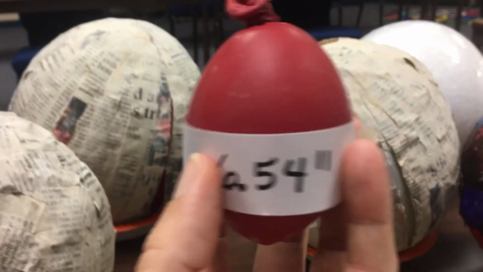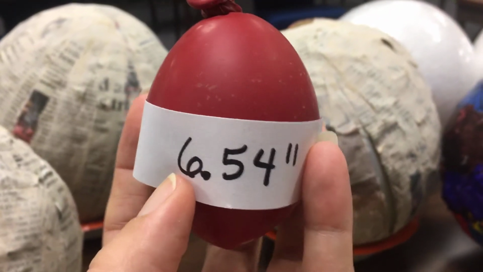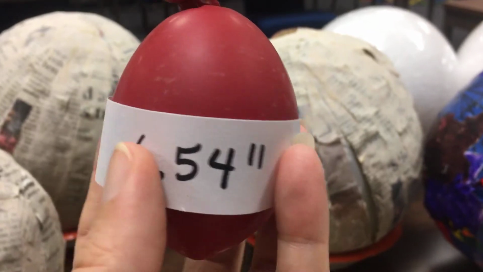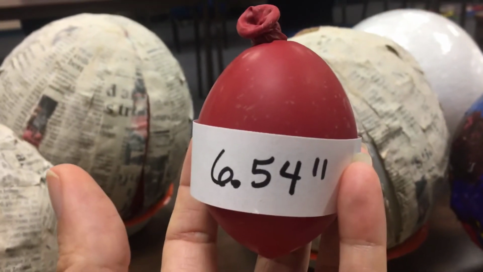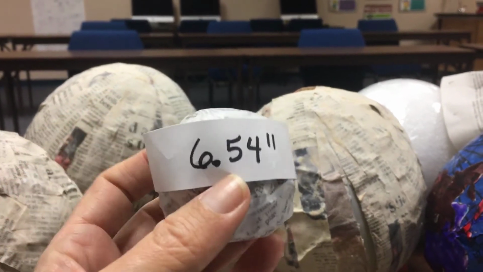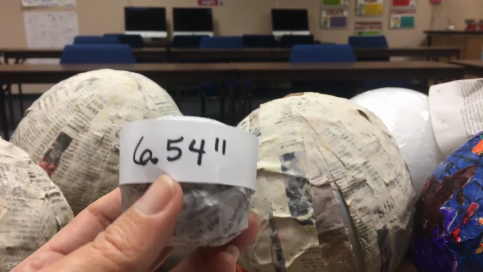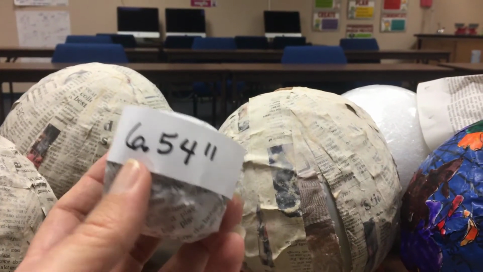Okay, so if I'm going to make my little moon, it has to be a circumference of 6.54 inches. But this particular balloon is a little off, so I think I'm going to just ball up some paper and make that. Here is an example. I took some newspaper and balled it up and put some tape around it, and it has a circumference of 6.54 inches.